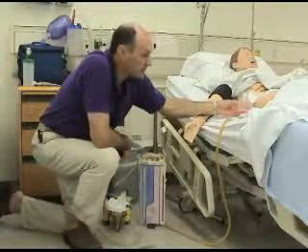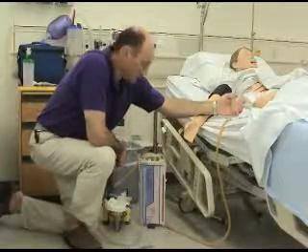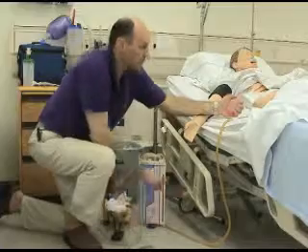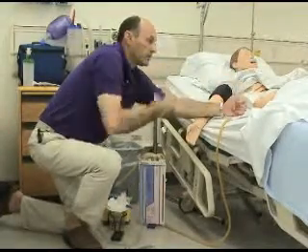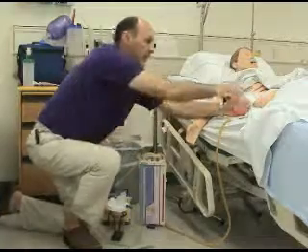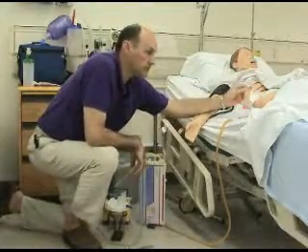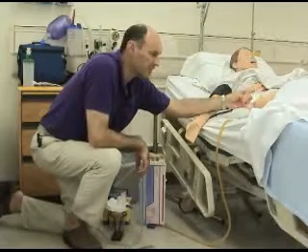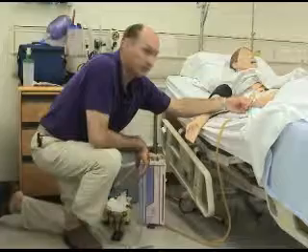Whenever they do their assessment, they should identify that the bulb suction has not been set. So what you would expect them to do is squeeze the bulb, apply the cap to the Jackson-Pratt drain, and now you'll see that there is suction applied to the Jackson-Pratt drain.